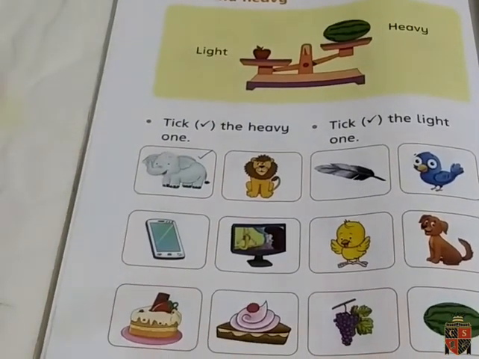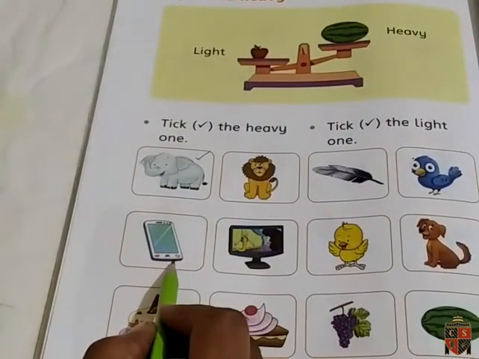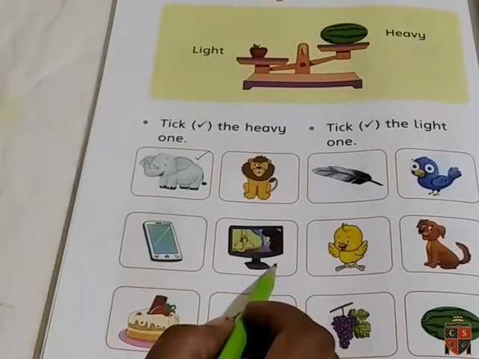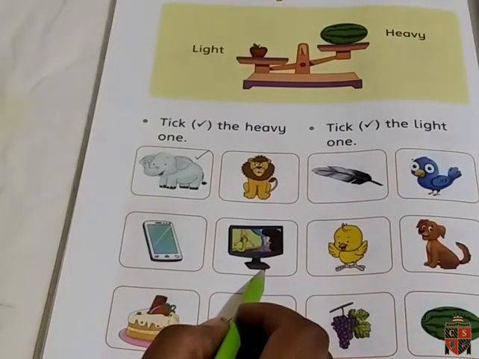Okay, here you can see a mobile or a cell phone and an LCD TV.